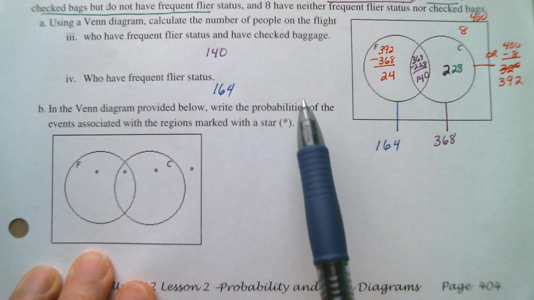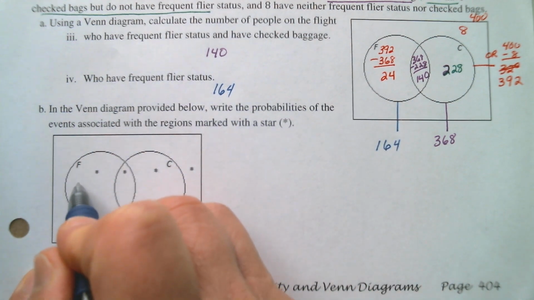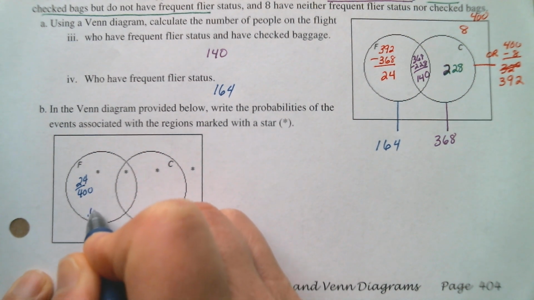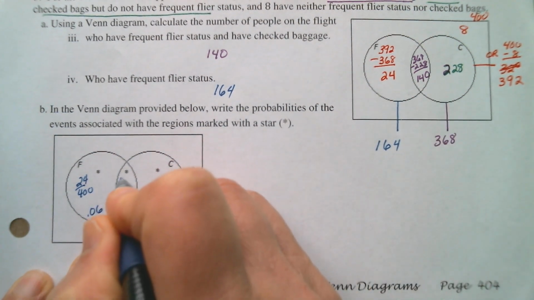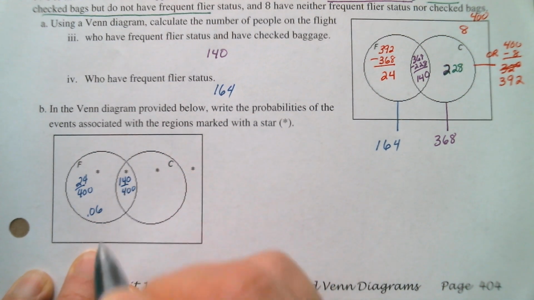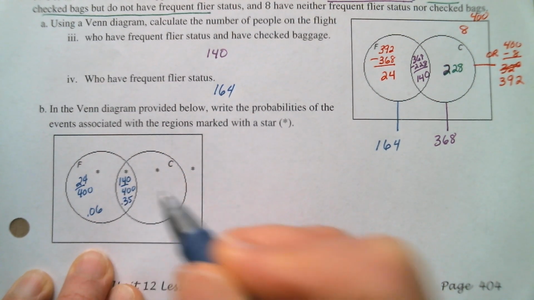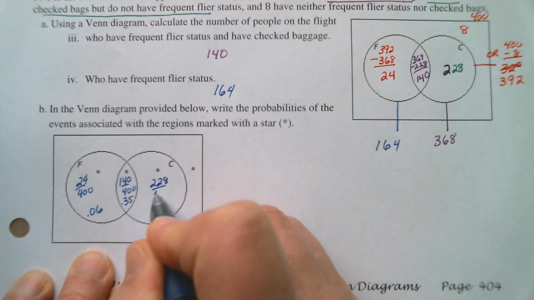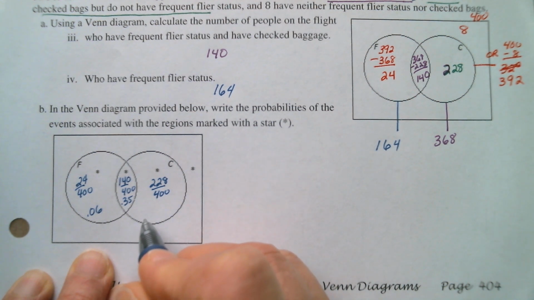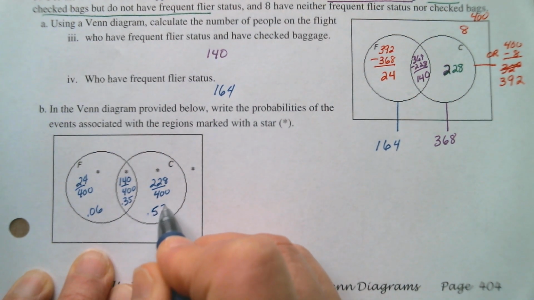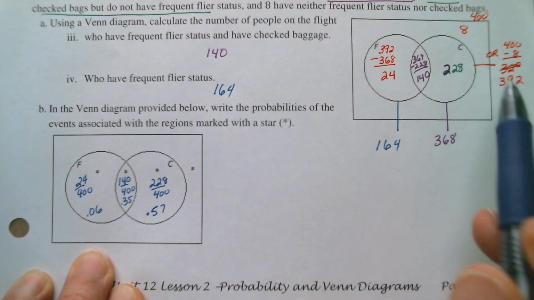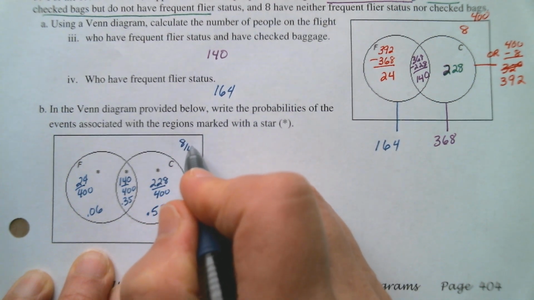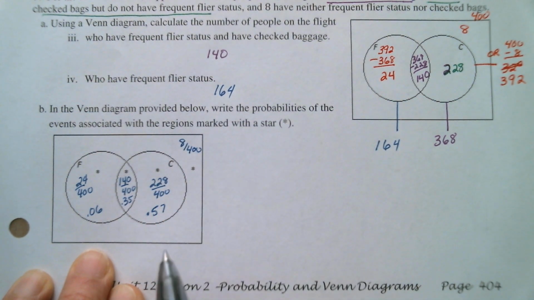So 24 over 400, or 0.06, 140 over 400, or 0.35, 228 over 400, or 0.57, and 8 out of 400, 0.02.